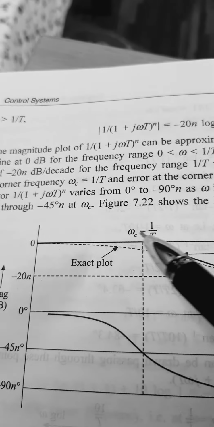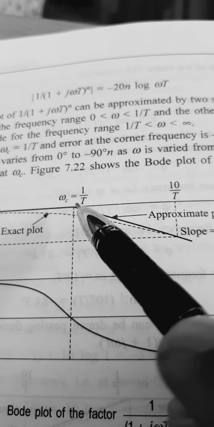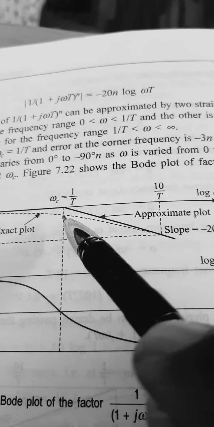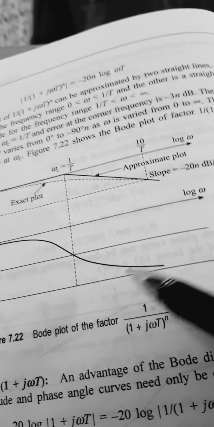So the thing is like this with the exact plot. Here it is minus 3 n dB. Similarly for the plot also, everywhere you have to multiply by n. The shape and everything else is the same.